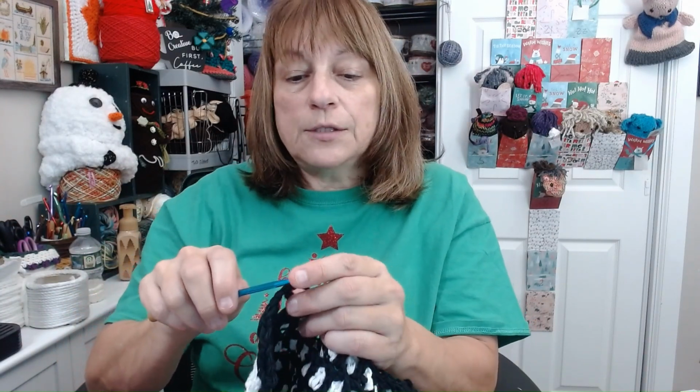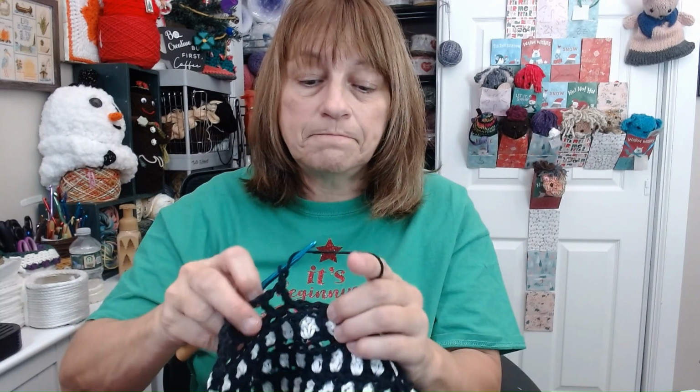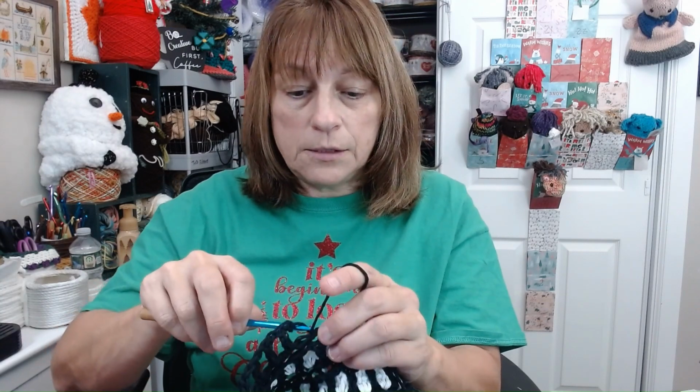So I went into Michael's looking for the smocks and they didn't have them. But of course, as I was looking for the smocks, I found that the yarn was buy one, get one half off. And, you know, you can't really pass that up. So I got some more of the cotton, colors that I thought I might need.